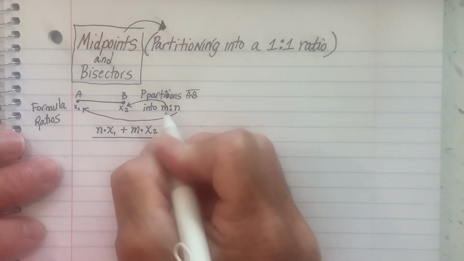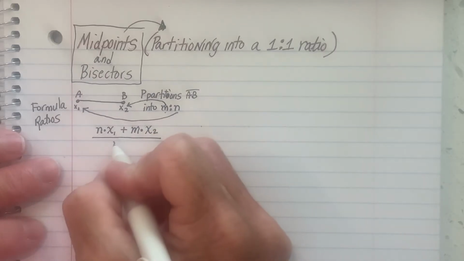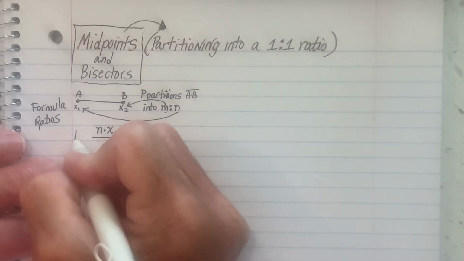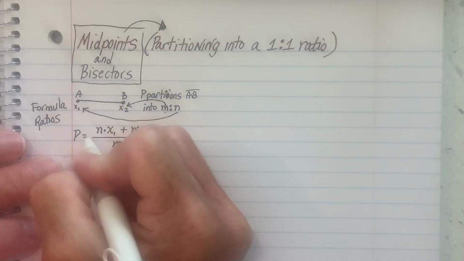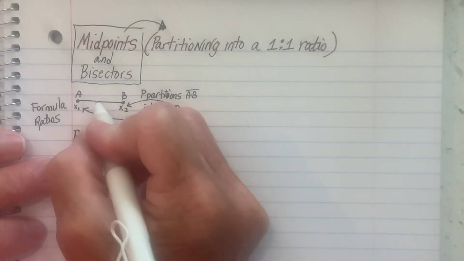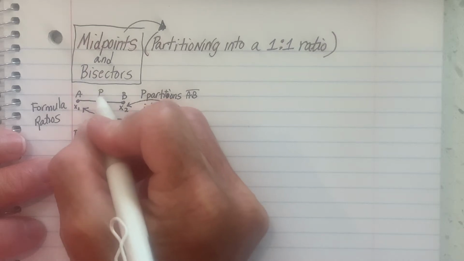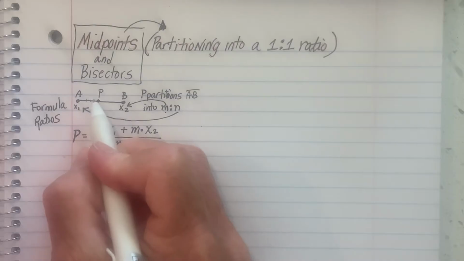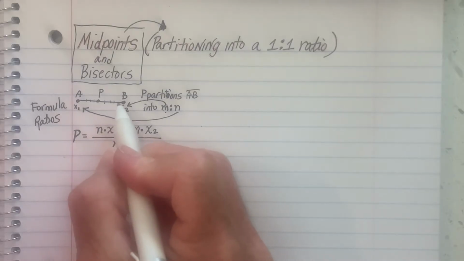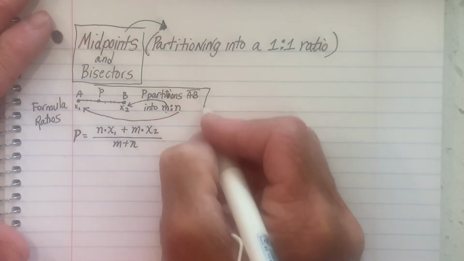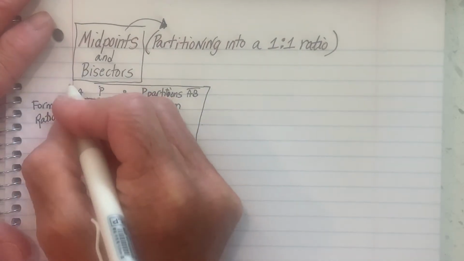And we divided it by the sum of the two numbers in the ratio, and that's how we came up with the value of P. And remember, P is a point that splits the segment up so that there would be M pieces between A and P and N pieces between P and B. Okay, so this was our formula from a previous lesson.